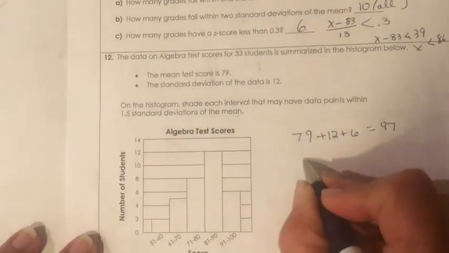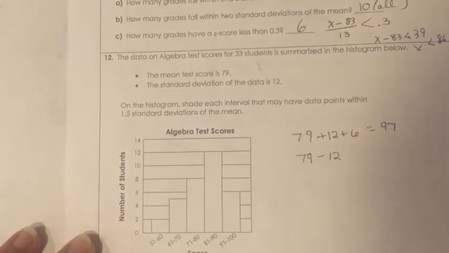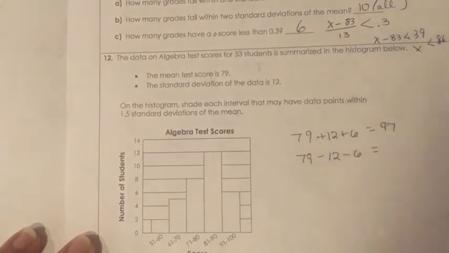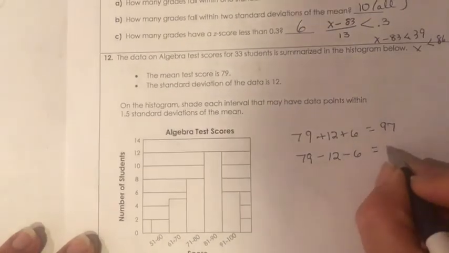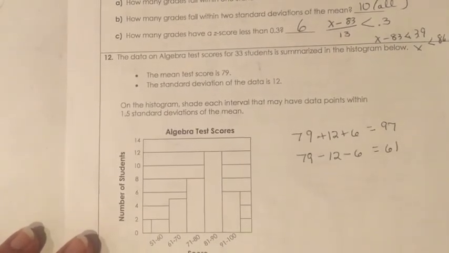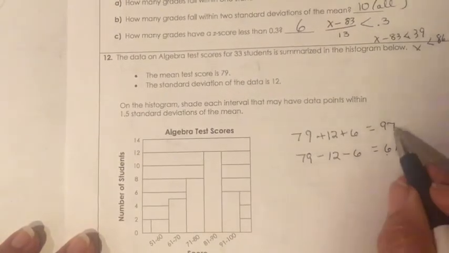Now going the other way, the mean minus 1 standard deviation minus half of a standard deviation is going to give you 61. So I have to shade the intervals that are between 61 and 97.